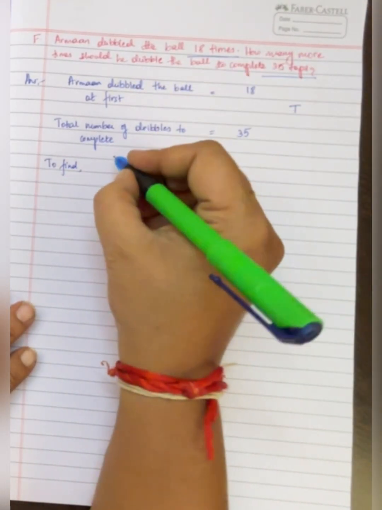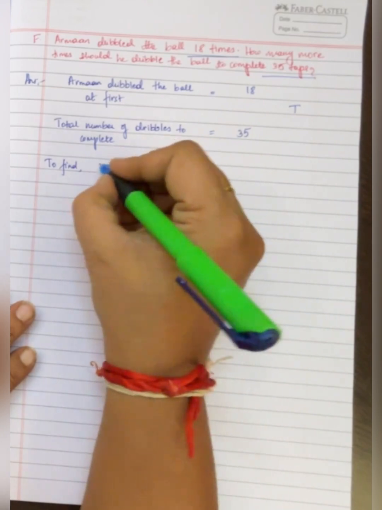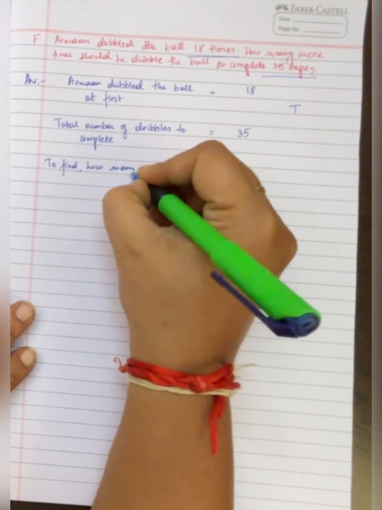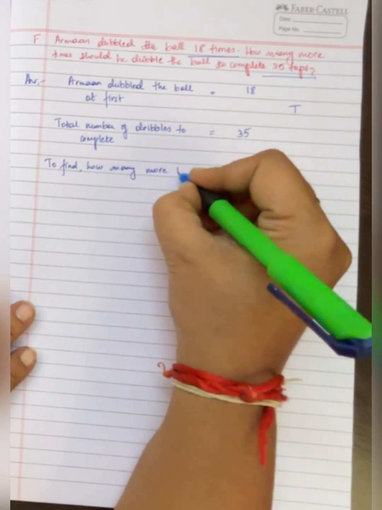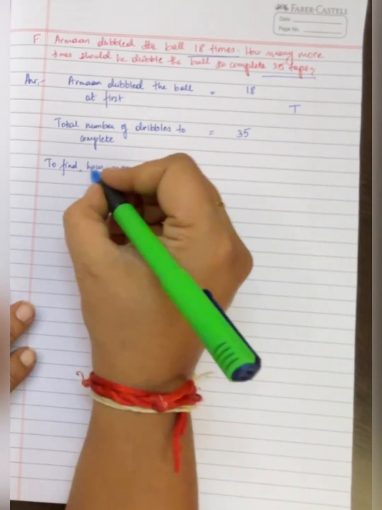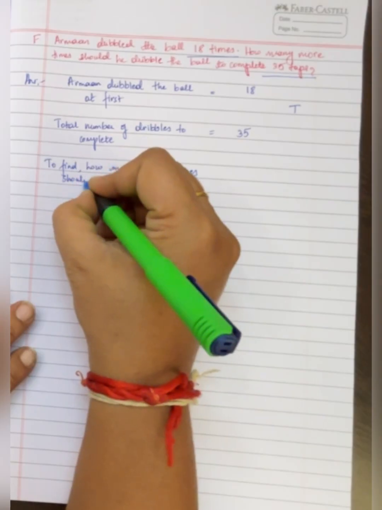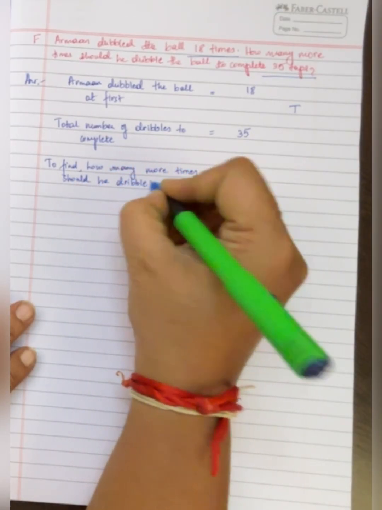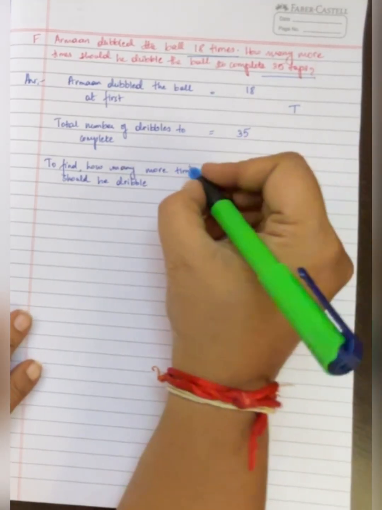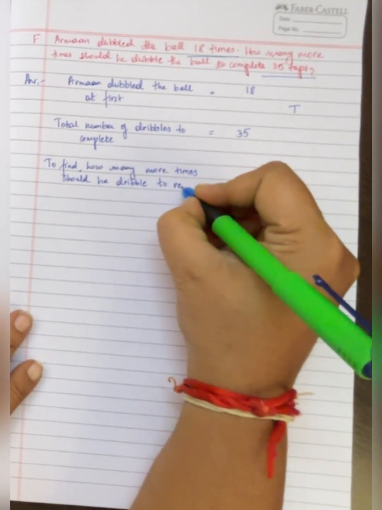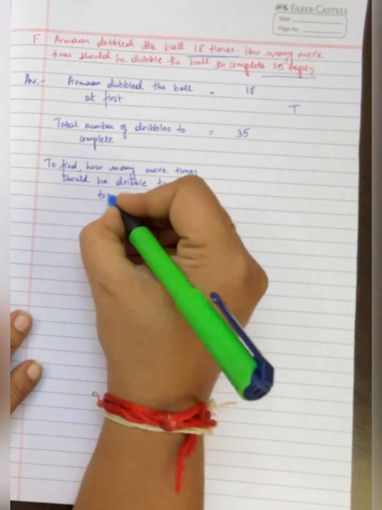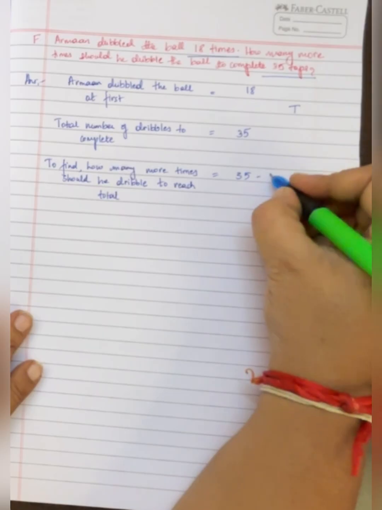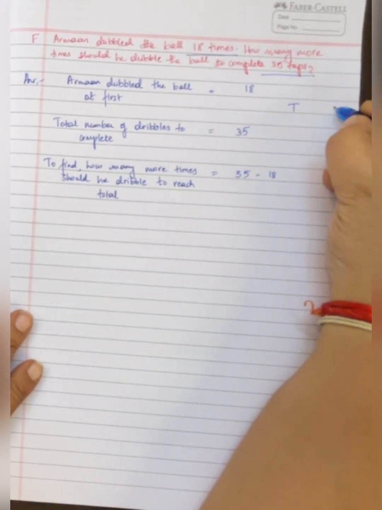how many more times should he dribble, to find how many more times should he dribble to reach total, that is 35 minus 18, which is equal to tens ones.